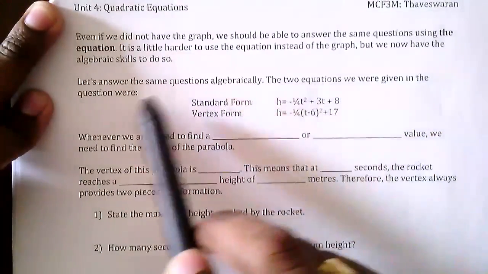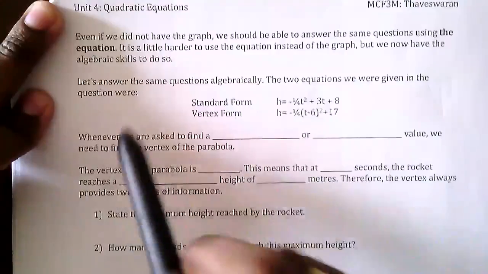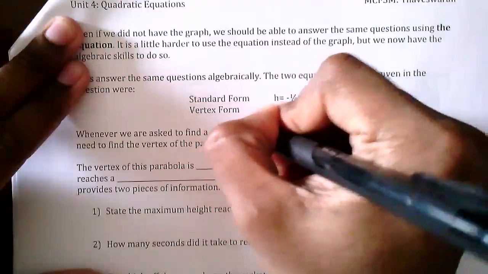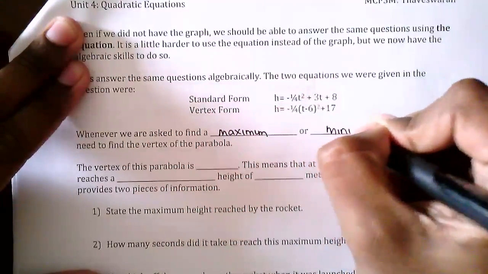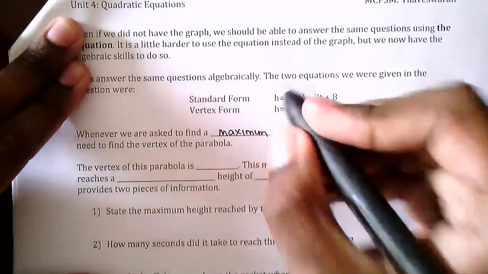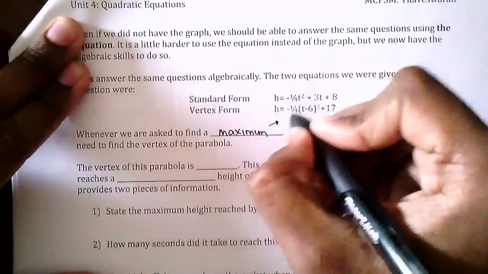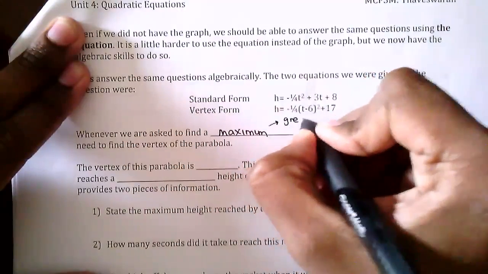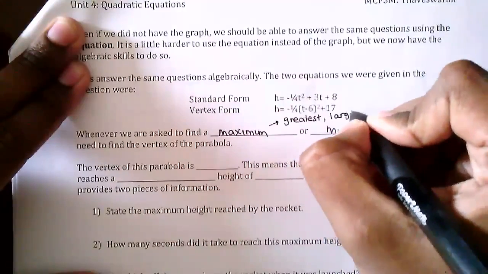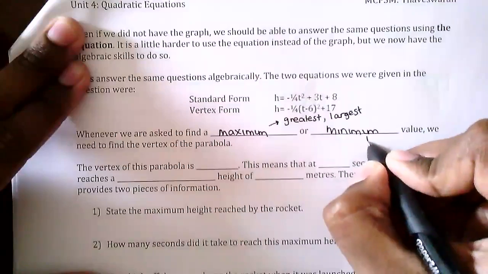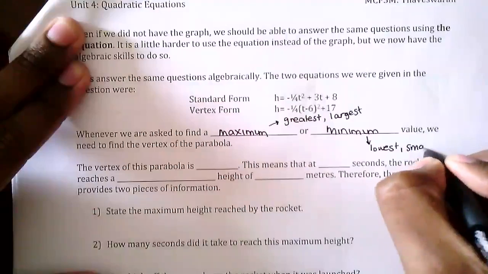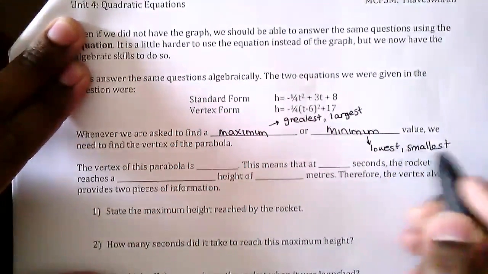The two equations we were given in the question were this and this. Whenever we are asked to find a maximum or minimum value, we need to find the vertex of the parabola. Sometimes they'll say find the maximum value. Sometimes they may use words like find the greatest value or find the largest value, something along those lines. Similarly, instead of stating minimum, they might say find the lowest value or find the smallest value, etc. So look for these keywords.